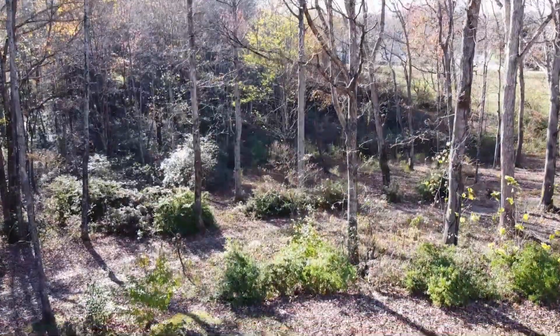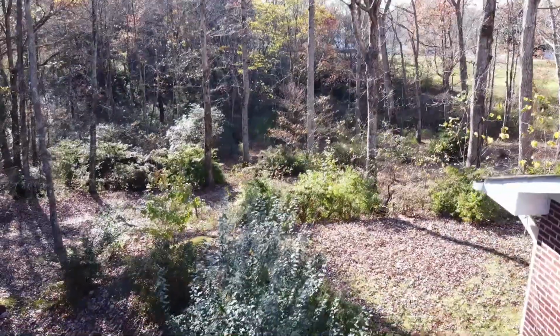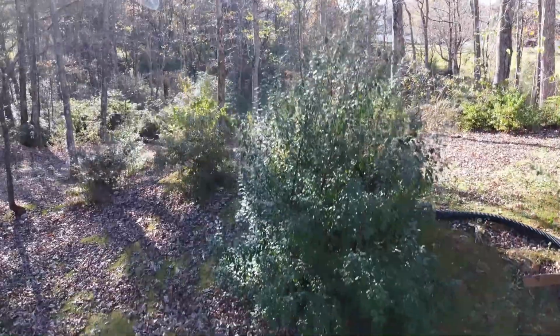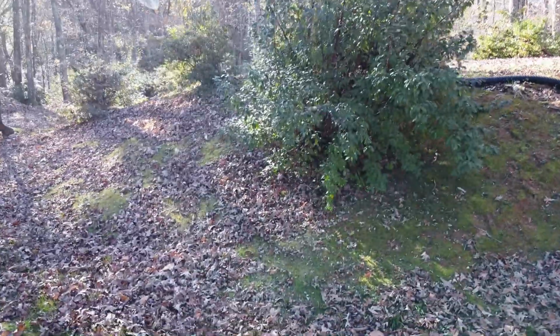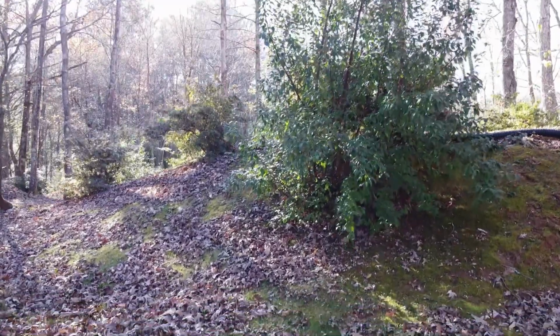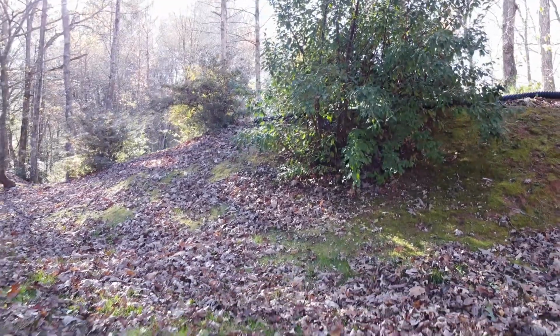This one came down very, very close to the landing takeoff point. I had to move it about 5 feet or so away from the house, but I like this.